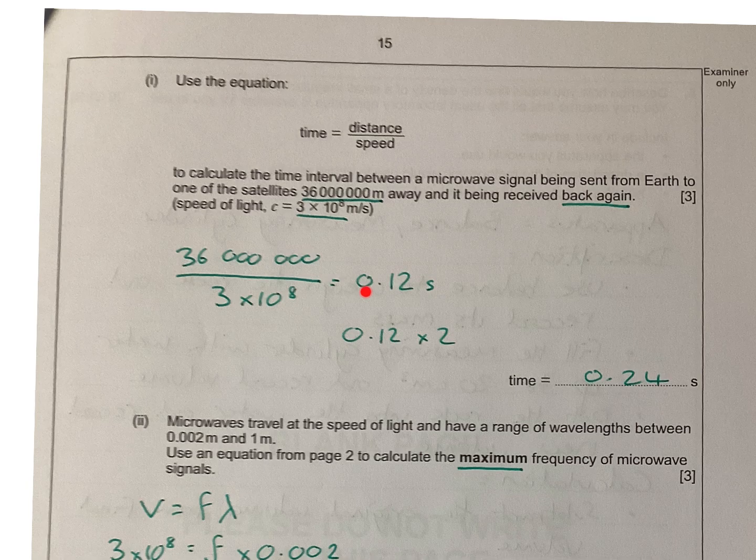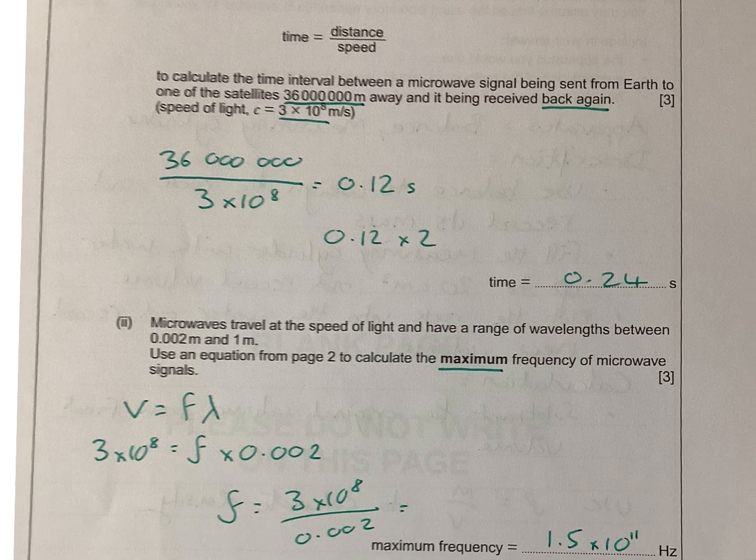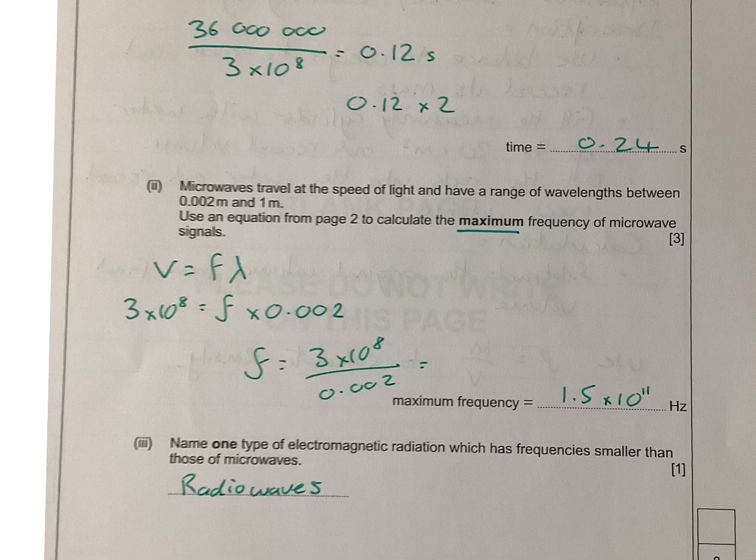Well, it's going to go there. It's going to take 0.12 seconds to go there. But to go there and back, it's going to have to times it by 2 because it says back again. So that's going to be 0.24 seconds.